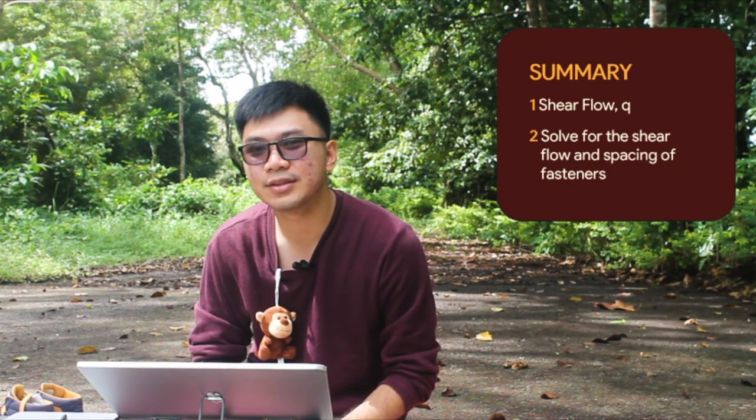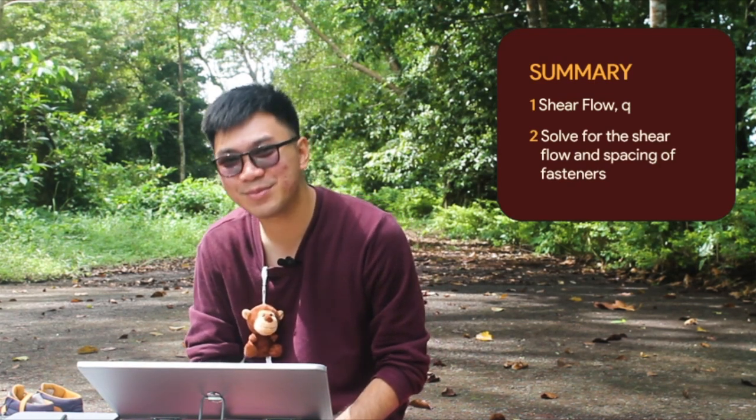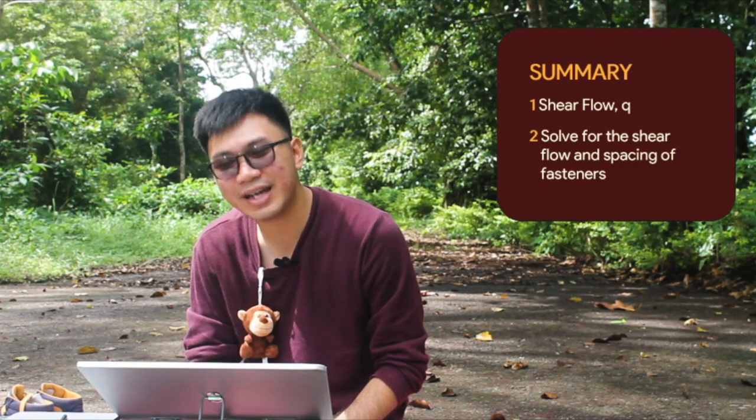So ato lang to. So as a summary for our lesson for this morning, you have understood shear flow, and that is denoted by your Q. You also know how to solve for shear flow. And you also know how to solve for the spacing of your nails and fasteners and bolts. And again, we're done with the SEM.